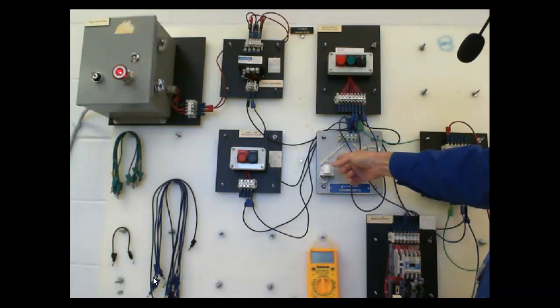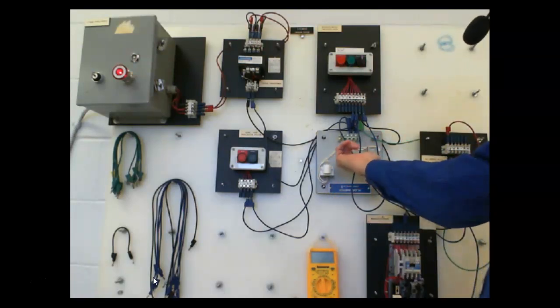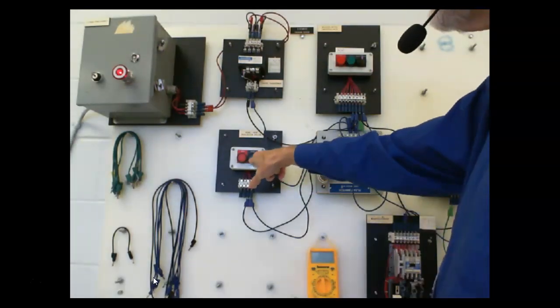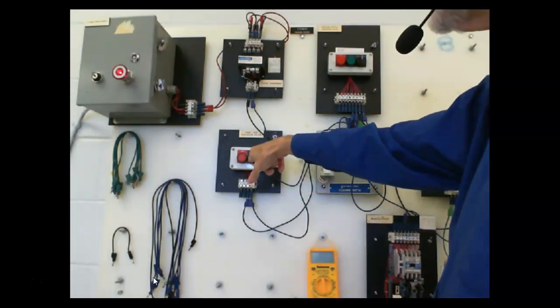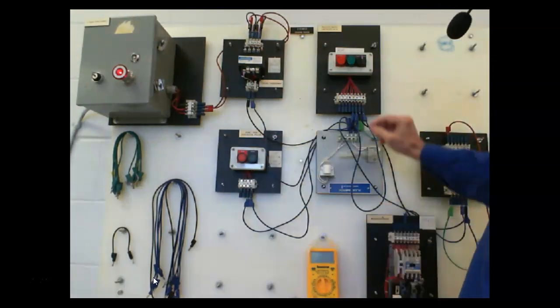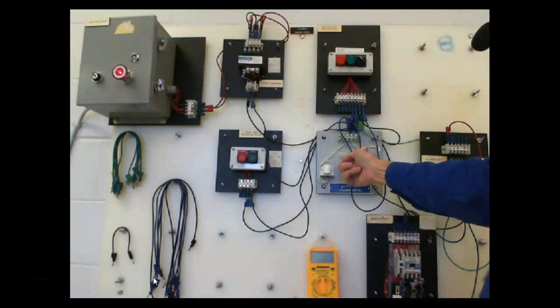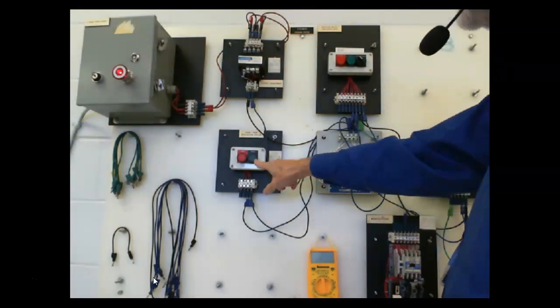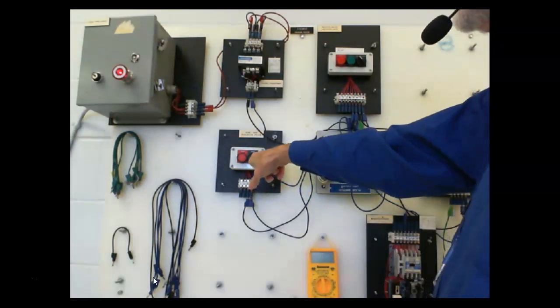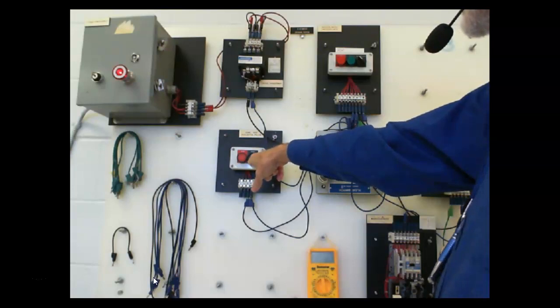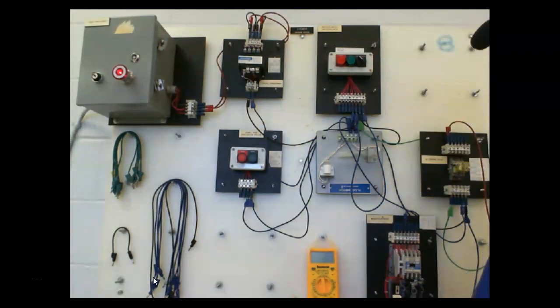So notice I can't control the motor with my liquid level, and I can't control the motor with my manual override. If I put it in manual, the liquid level switch has absolutely no function. So I can come up here and turn on my pump motor with my push button, and then I can turn it off with my push button.